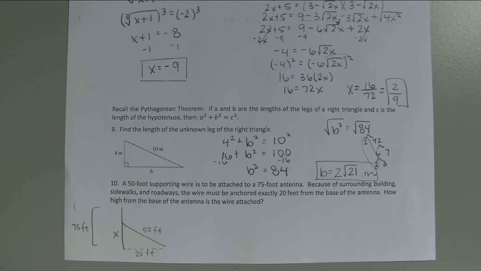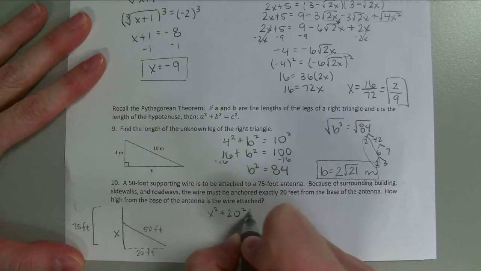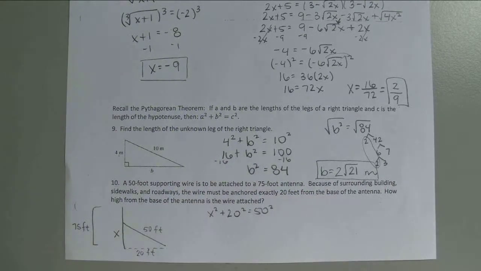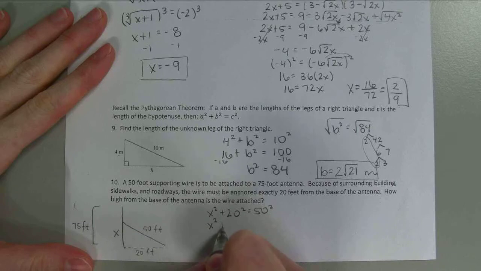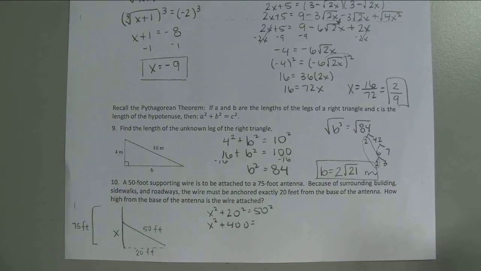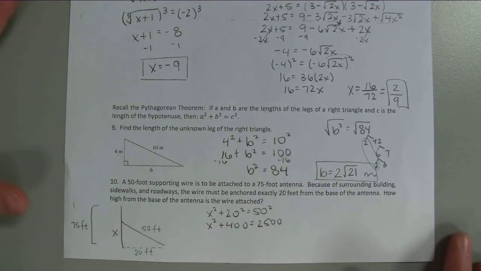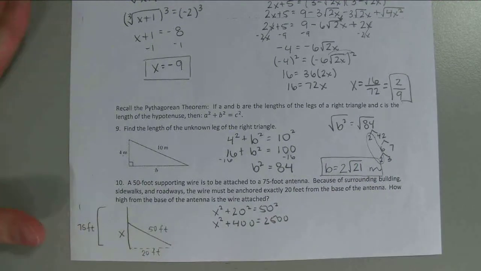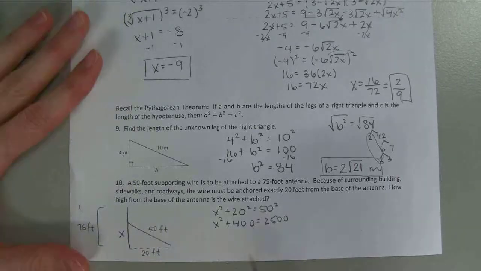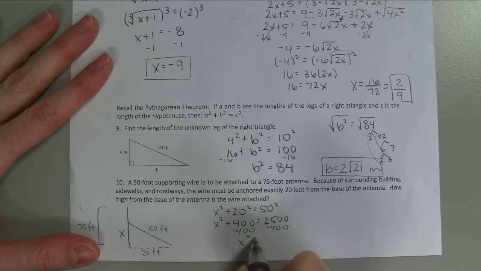So this is going to be x squared plus 20 squared equals 50 squared. We don't know what x is, so we keep x squared. 20 squared, throw it in your calculator, you'll get 400. 50 squared, throw it in your calculator, you'll get 2,500. We want to get x squared by itself, so what do we need to do? Subtract 400 over. So you have x squared equals 2,100.